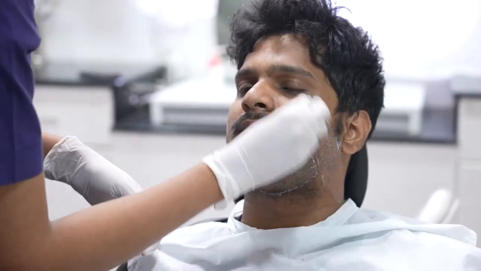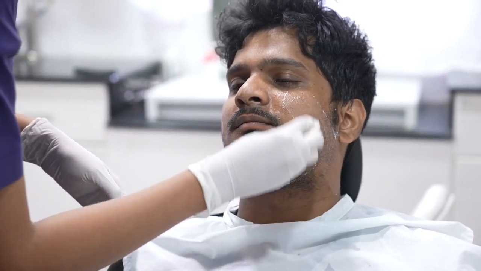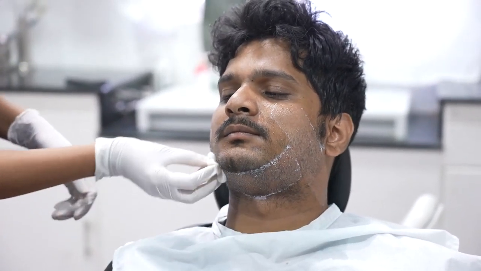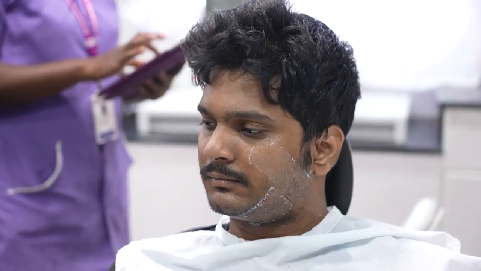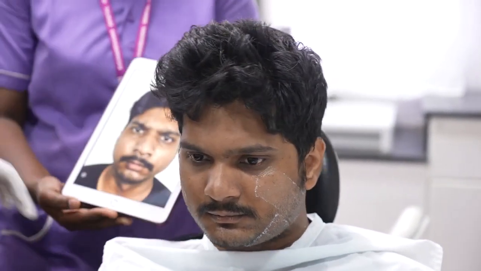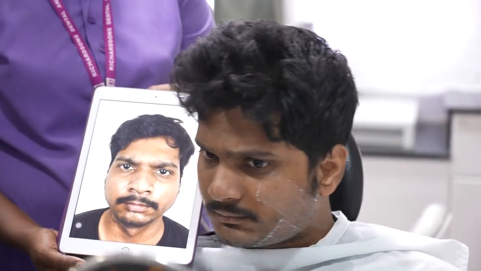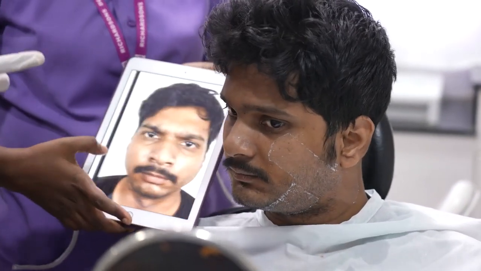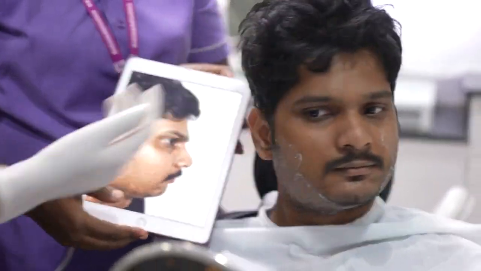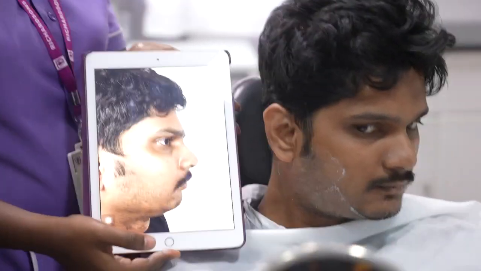We'll do a little bit of cleaning. And then we'll see his pre-operative pictures. Okay. You can hold this in your left hand and just have a look at yourself. The first view that I will show you will be the side view because maximum changes will be visible. Look to one side, see your left. Okay. So this is how he looked before.